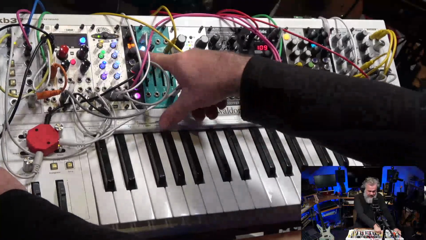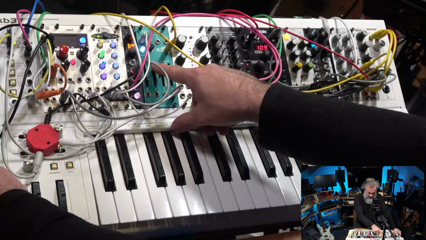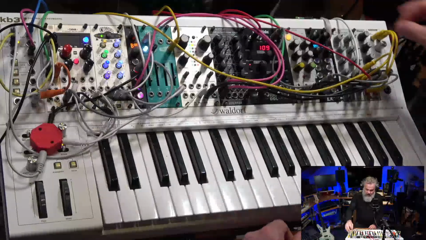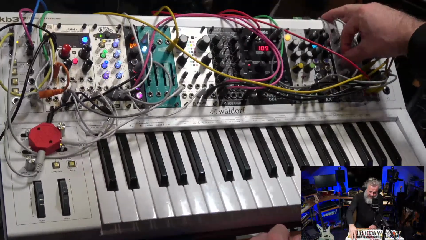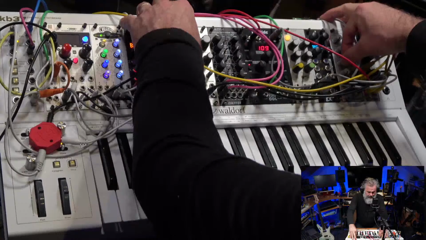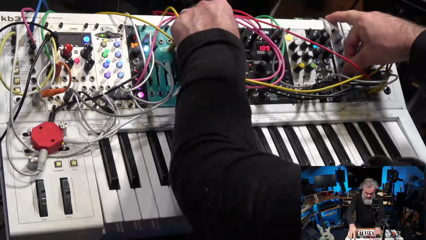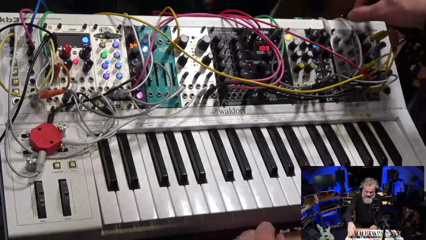With the Hysteria, I've got the quantize on, so it sounds about all right. Then channel 3 is Plaits from Mutable Instruments, and channel 4. So I'm going to have to be doing quite a little bit of manual tuning on the go.